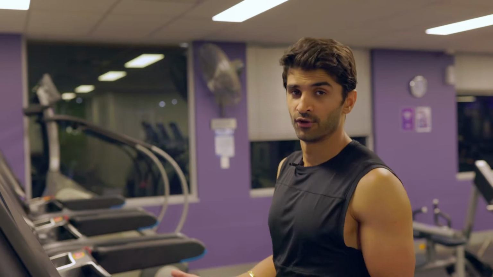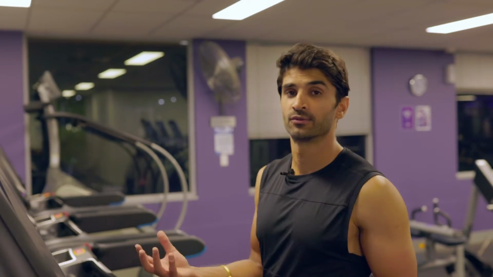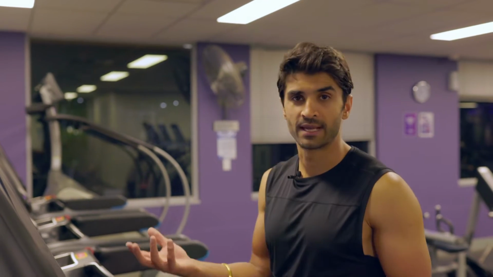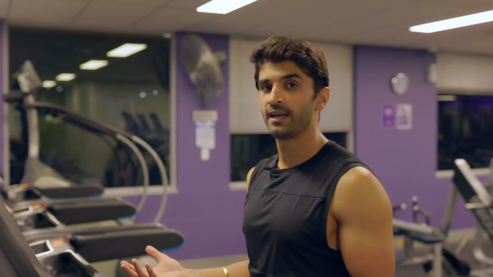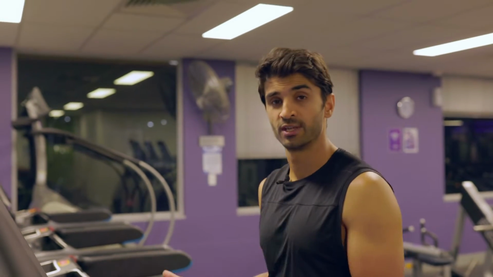So an injury can occur if the load that's placed on the tissue exceeds its capacity to manage that load, which makes sense, right? So if you can't handle the pressure that you're putting on it, the tissue will break down. So we can further break that down into three key categories.